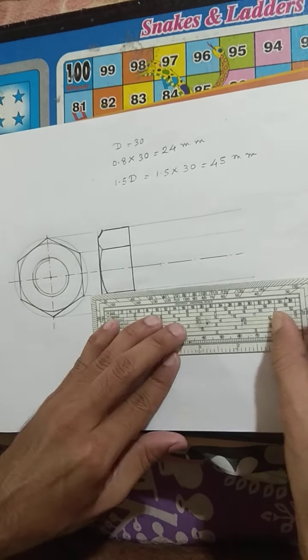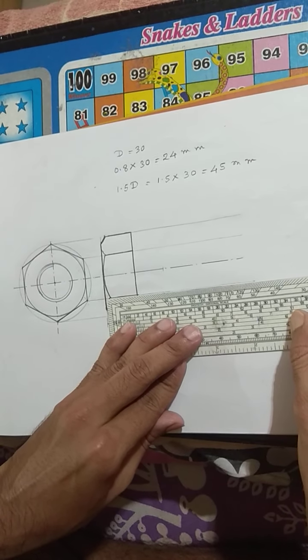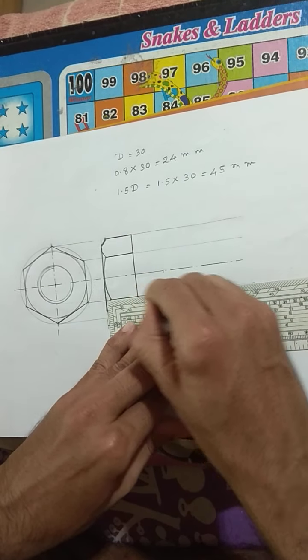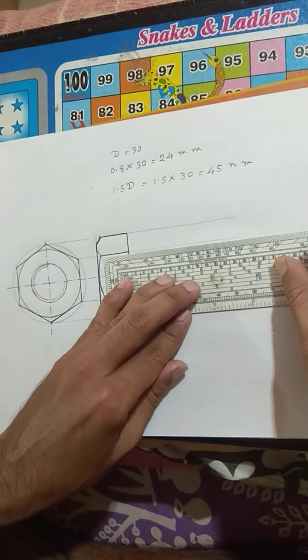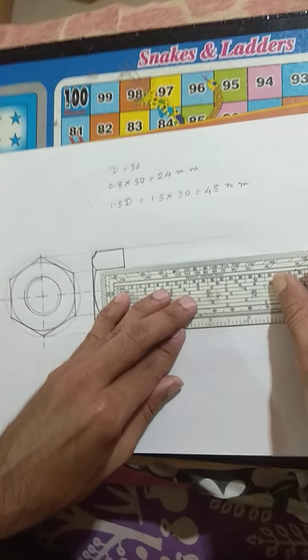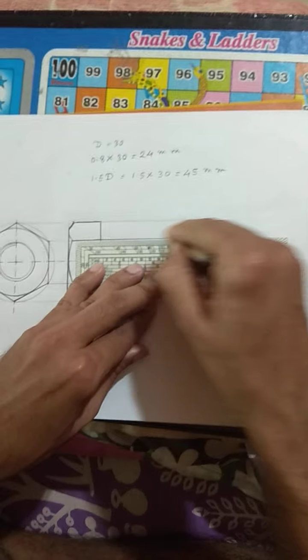Now I am doing the bolt length here like this. If the bolt length is given in your problem, you can take this bolt length as per your problem.